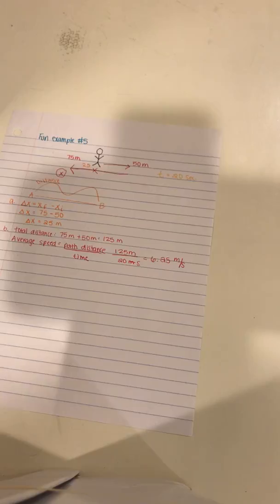So, the final part of this question asks us to find his average velocity for his entire trip. Average velocity is different than average speed because average velocity is talking about the displacement of the object, and it includes magnitude and direction.